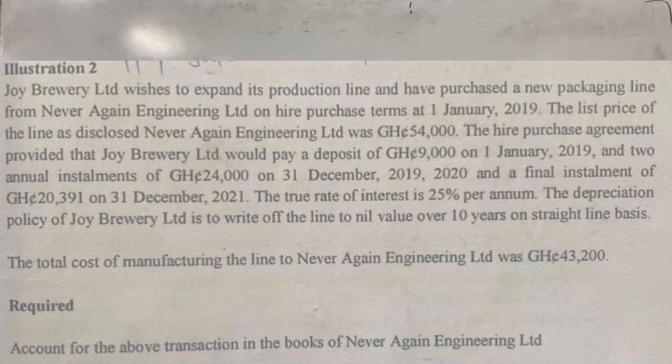The hire purchase agreement provided that Joe Brewery Limited would pay a deposit of 9,000 Ghana cedis on 1st January 2019 and two annual installments of 24,000 Ghana cedis on 31st December 2019 and 2020, and a final installment of 20,391 Ghana cedis on 31st December 2021. The true rate of interest is 25% per annum.